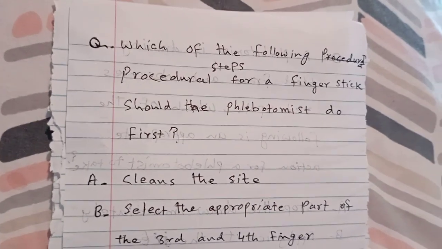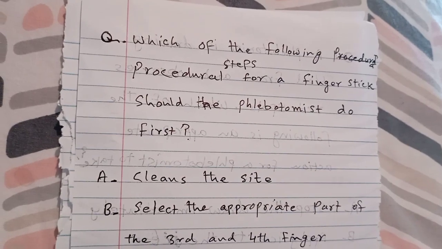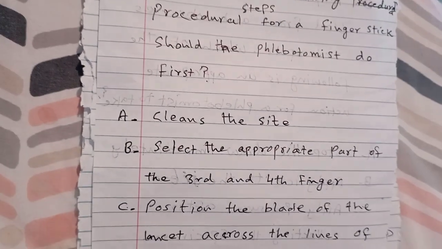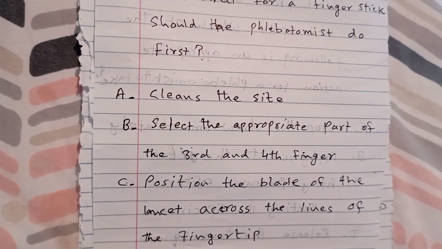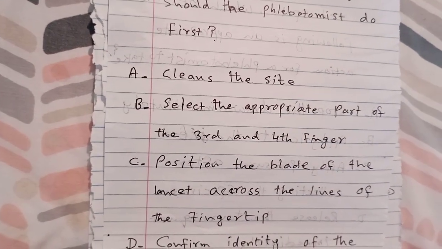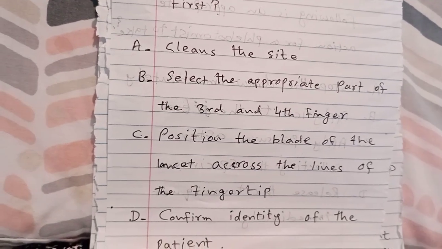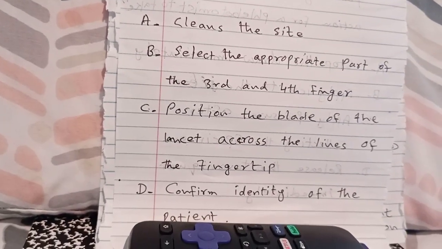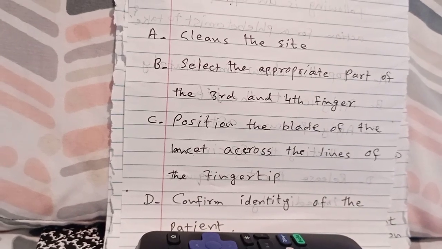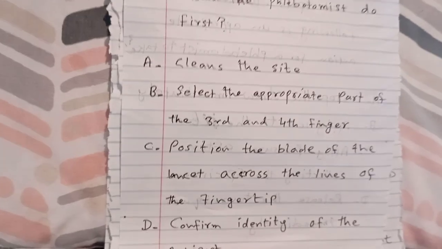Which of the following procedural steps for a finger stick should the phlebotomist do first? Clean the site, select the appropriate part of the third and fourth finger, position the blade of the lancet across the lines of the fingertip, confirm identity of the patient. The answer is D. Confirm identity of the patient.